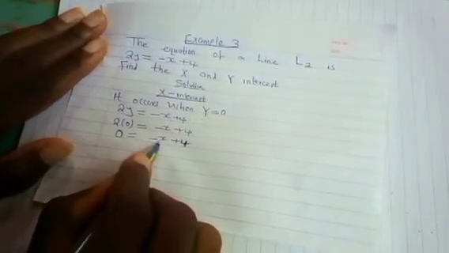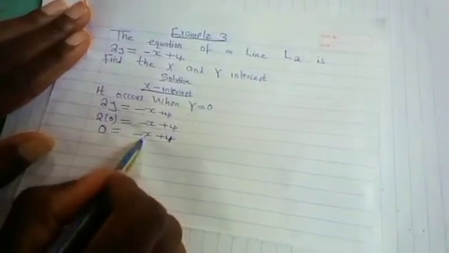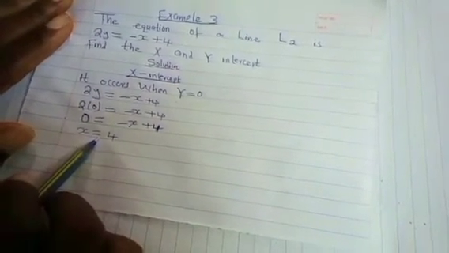So you take negative x to the other side of the equation. Now negative x here is negative, sorry. So when it crosses to the other side of the equation, it becomes positive. So it will be x is equal to 4. So this is the x-intercept.